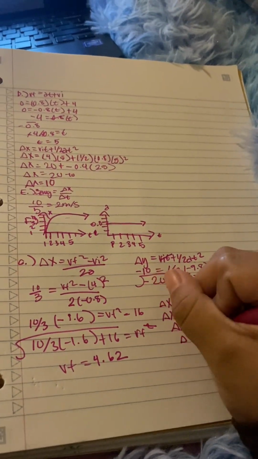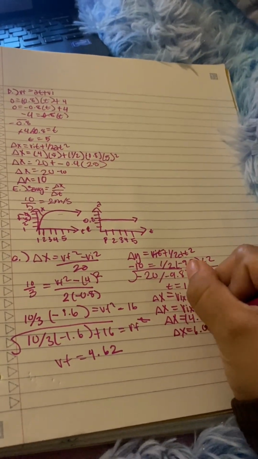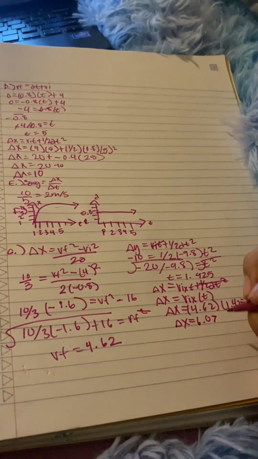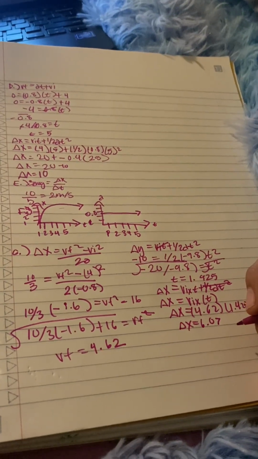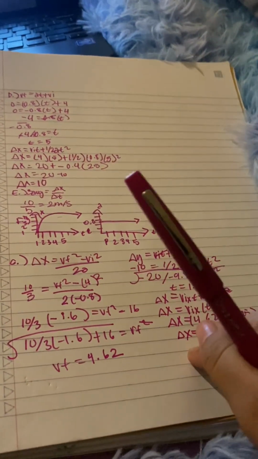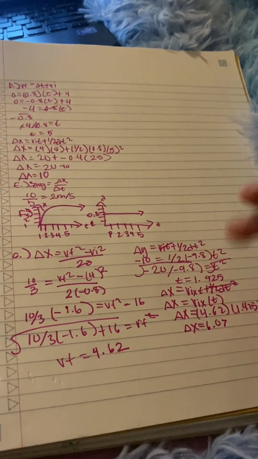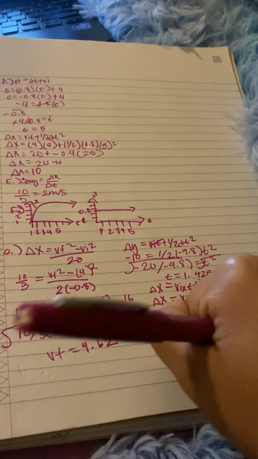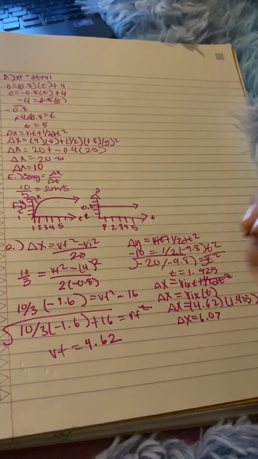Our change in x would be 6.07, which is how far it would travel from the base of where it falls to where it lands.